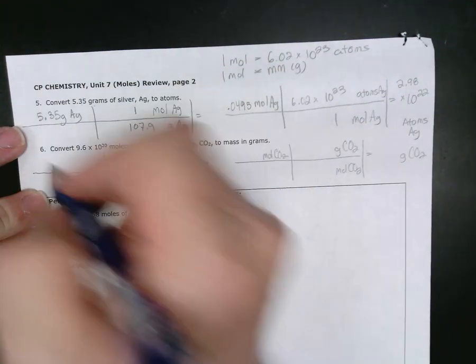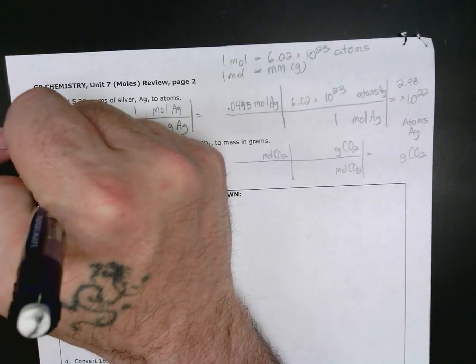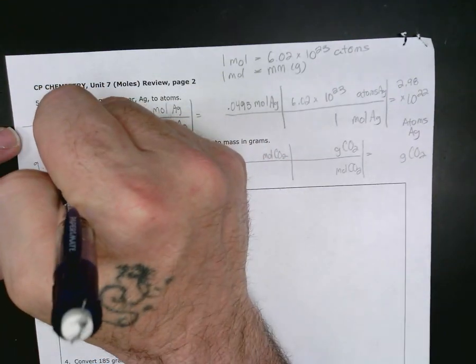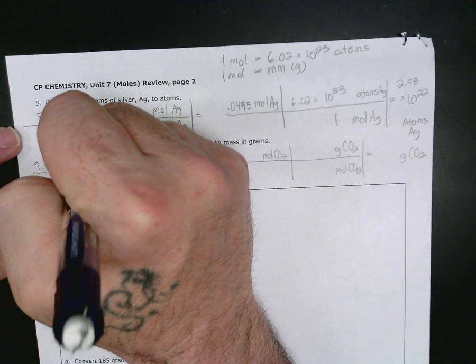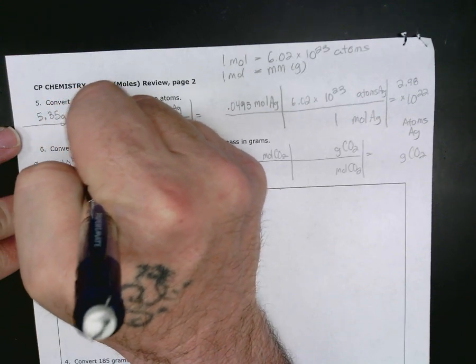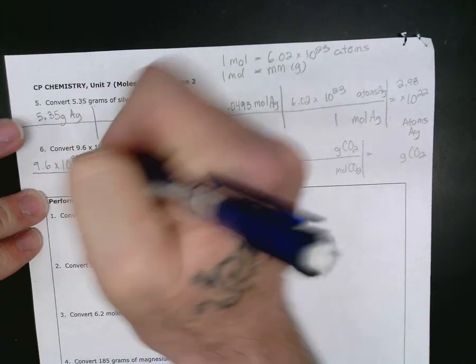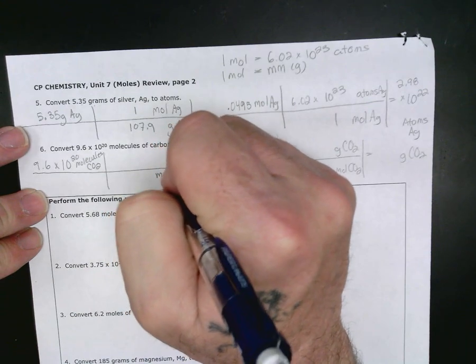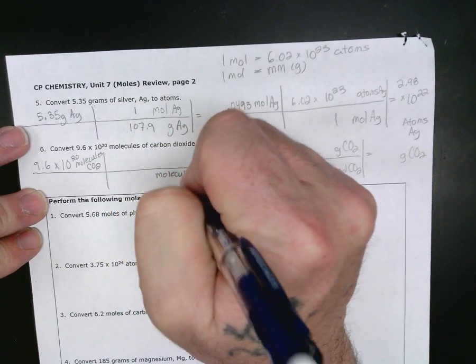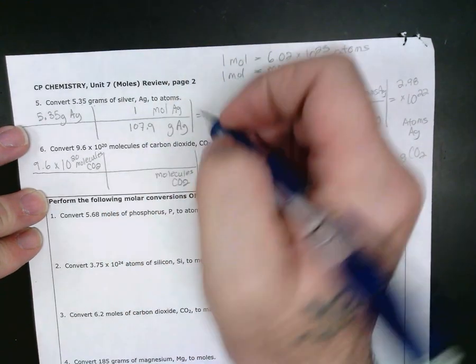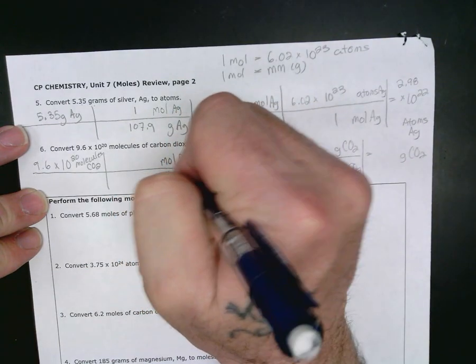Okay, and we're going to convert 9.6 times 10 to the 20th molecules of CO2. So this has to be molecules of CO2 in mole CO2.